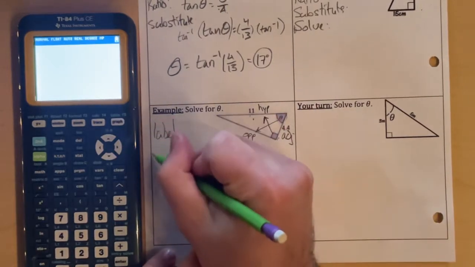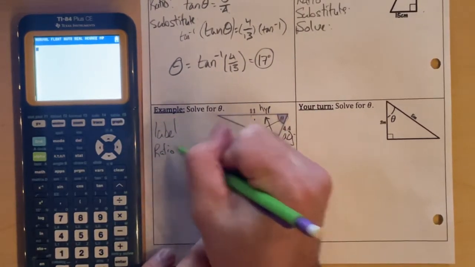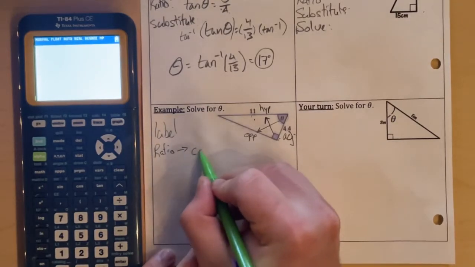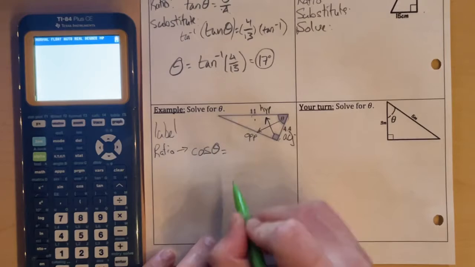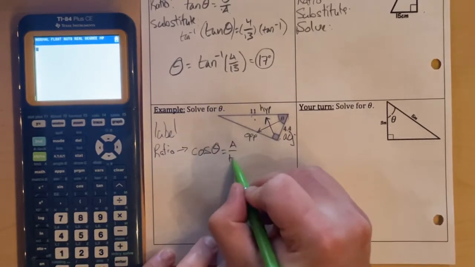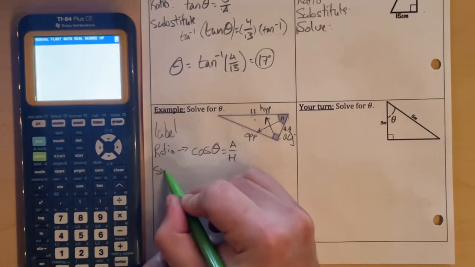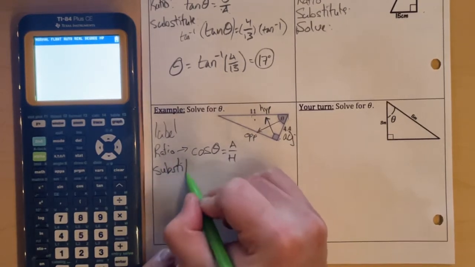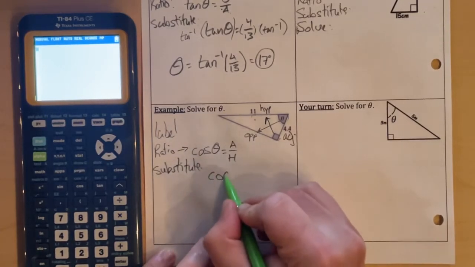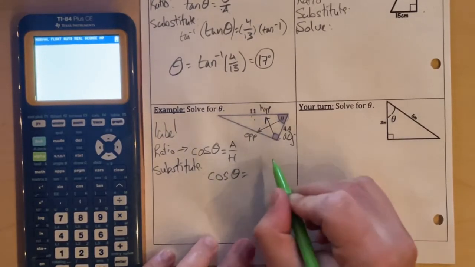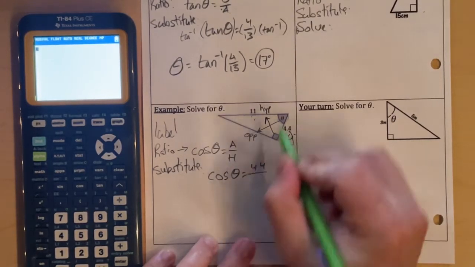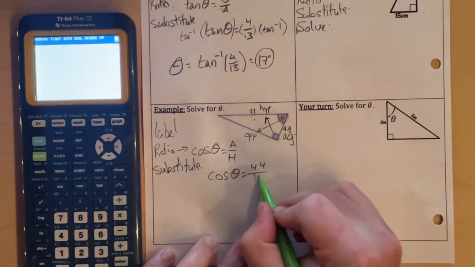And so I can write it like this. What ratio am I going to use? Well, I can say I have the cosine of theta is going to be the adjacent side, so adjacent over hypotenuse. Go ahead and substitute in your values for your variables. So I have cosine of theta. I have the adjacent side, which is 4.4. I have the hypotenuse, which is 11.